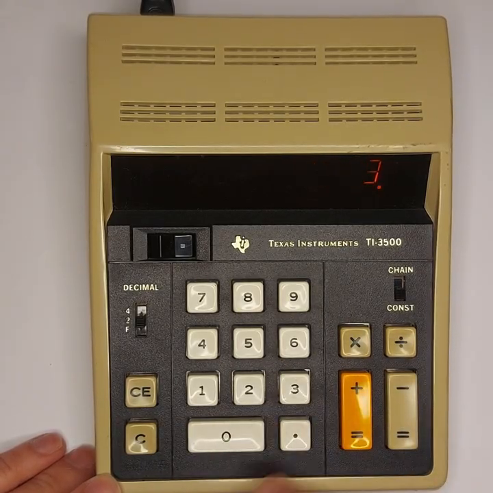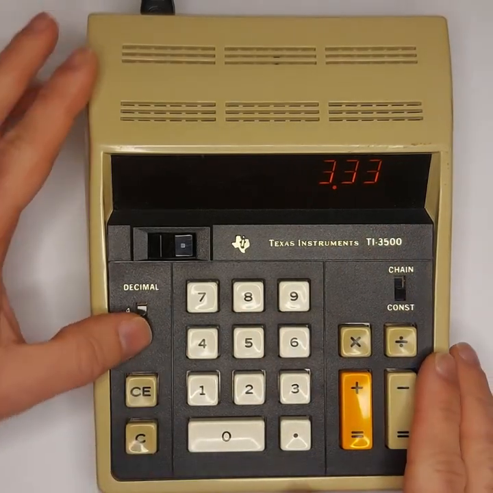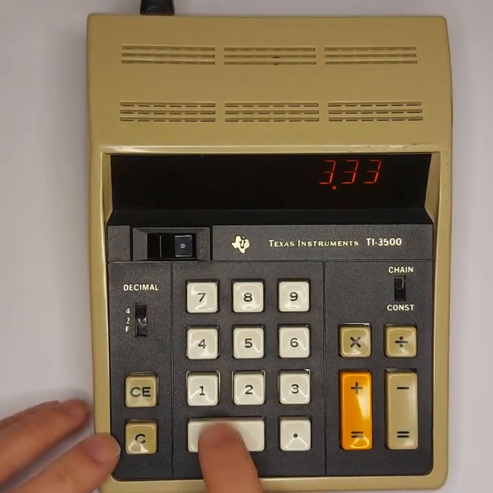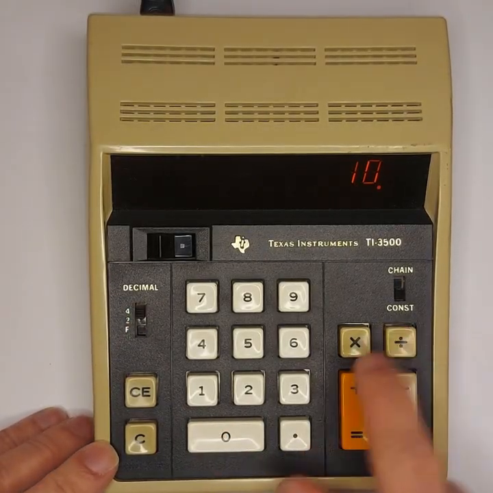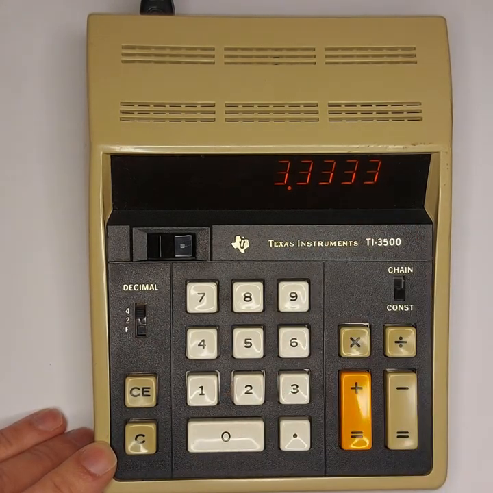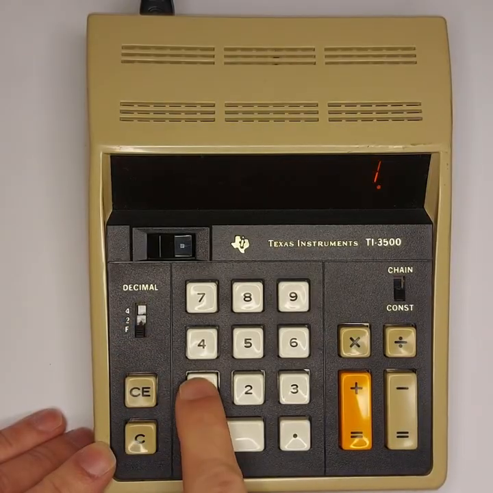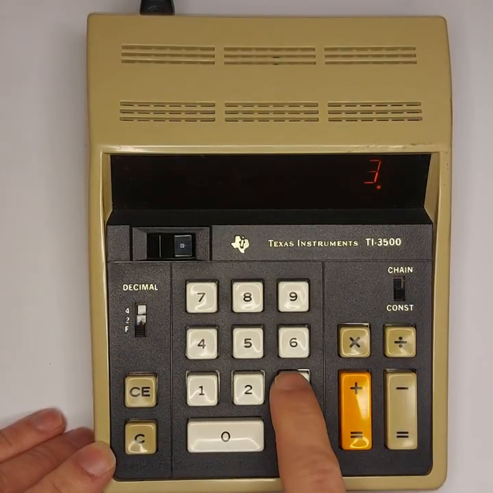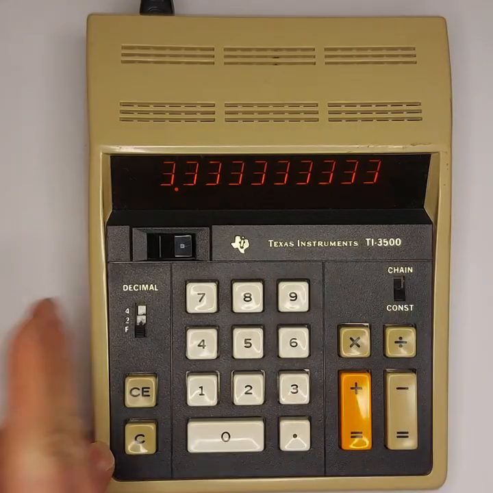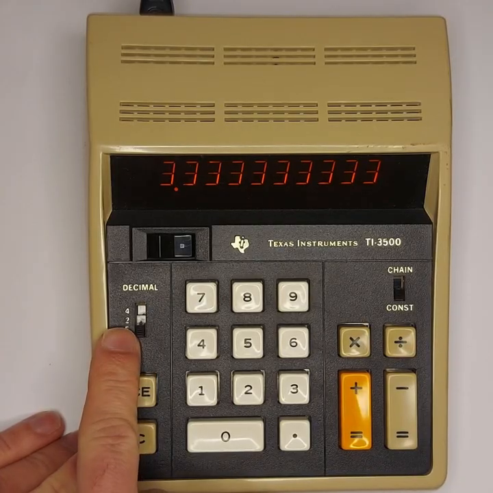divided by 3, 0.33, 2 decimal places because it's set here on 2 decimal places. If we move it to 4, we have the same 10 divided by 3, and now we have 4 decimal places. And if we have float, we have again 10 divided by 3. Now you use all the possible parts of the display. So floating point working properly.